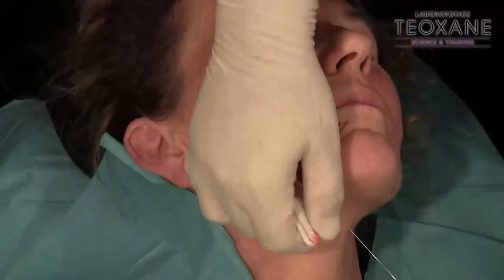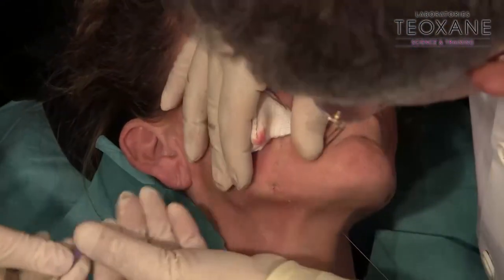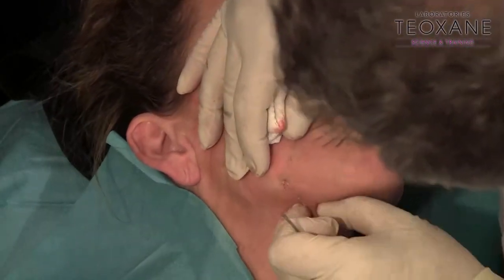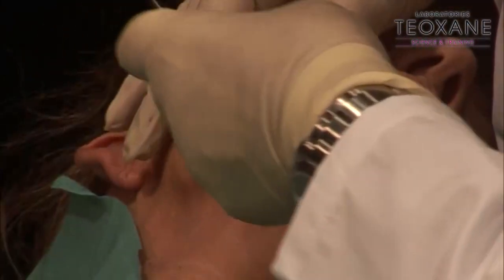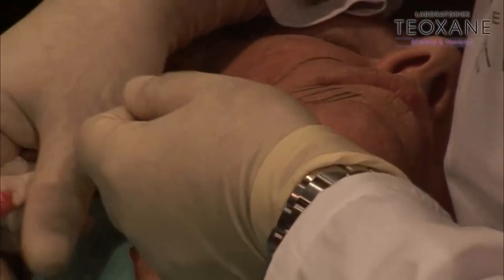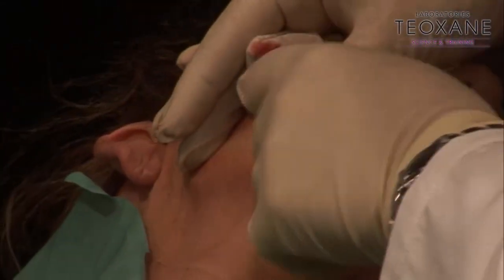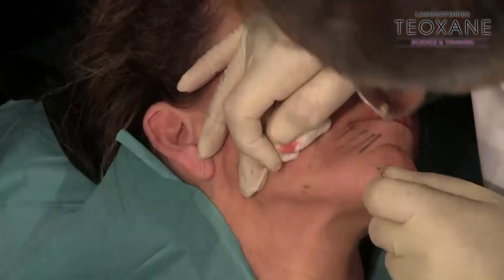Give me the purple needle. I have to enlarge my holes. If not, I cannot pass it again. They will break. It's difficult. I don't have a good light. I can't really see what I'm doing here now.